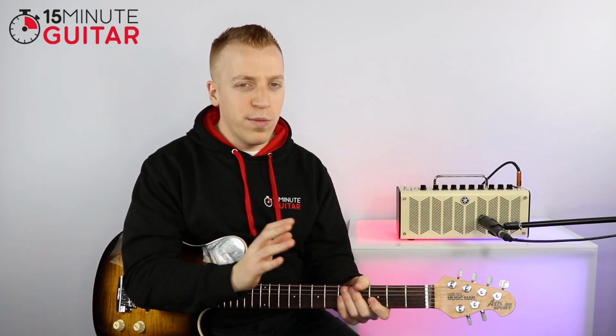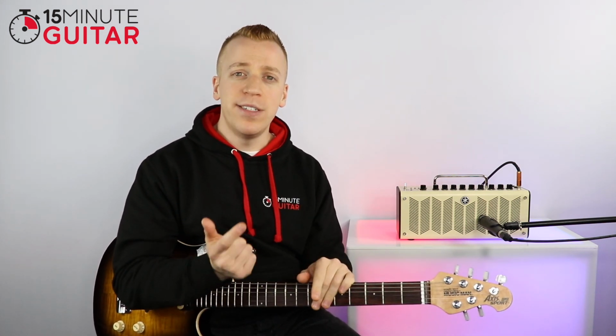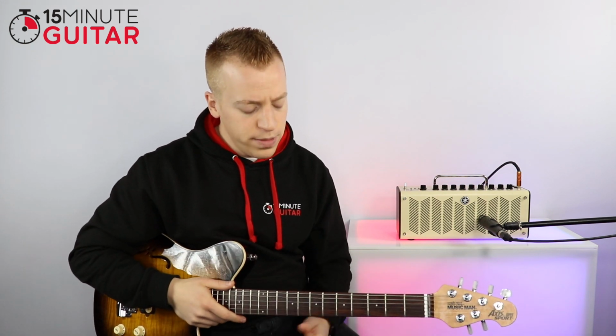So now we know that, we've worked that out. We're going to now work out our octave shape. So we're going to go logically through the alphabet. We're going to work out A, B, C, D, E, F, and G. Not going to worry about the sharps and flats at the moment.